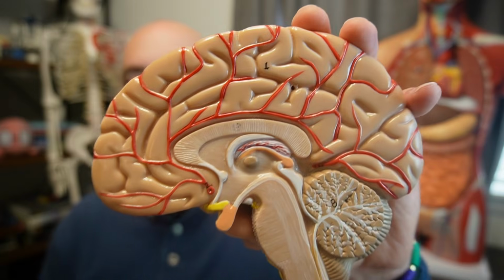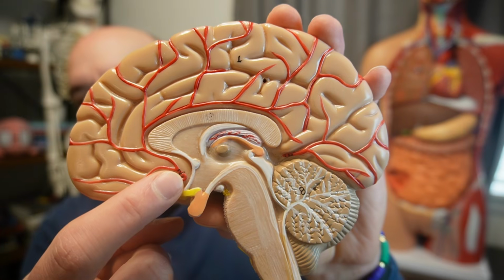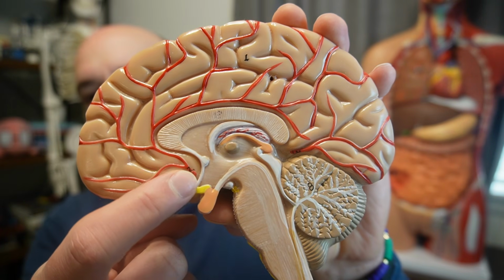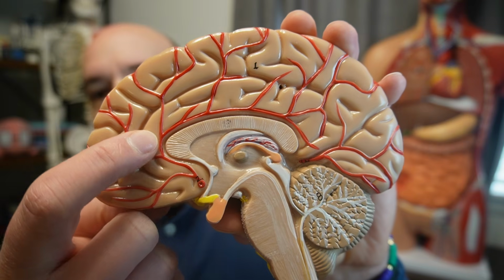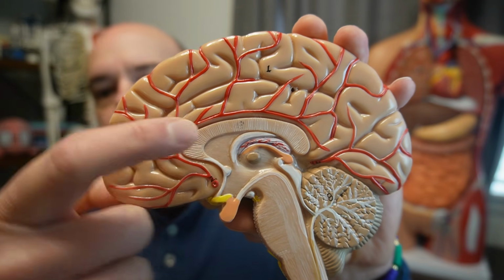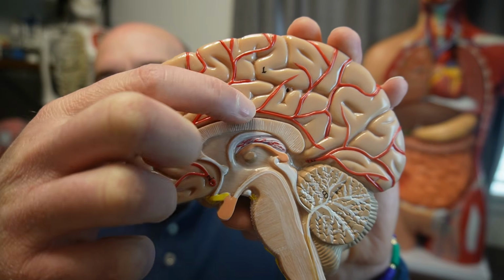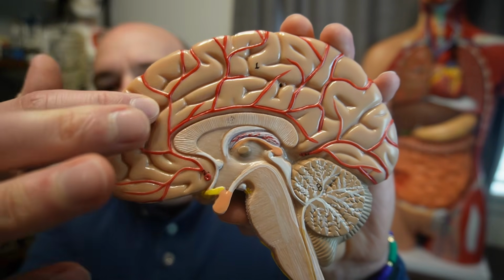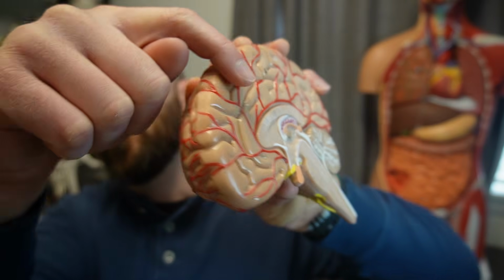So you can see that if I hold up my brain model here from Anatomy Warehouse, that anterior cerebral artery is going to come up right here, and like I said, it's going to wrap around the corpus callosum. So it wraps around it right there, and there are all these other branches that will be coming up off of it, supplying this medial part of the cerebrum with blood.